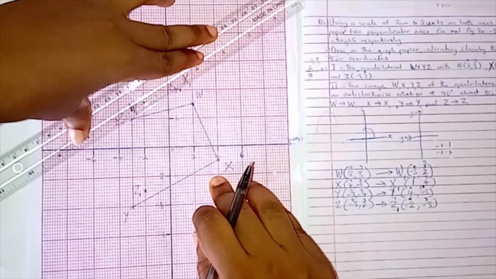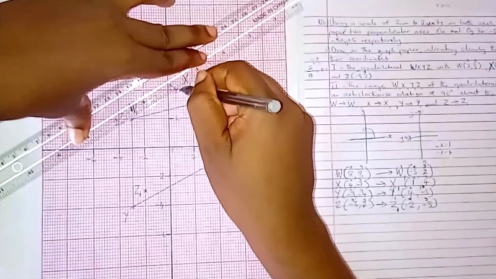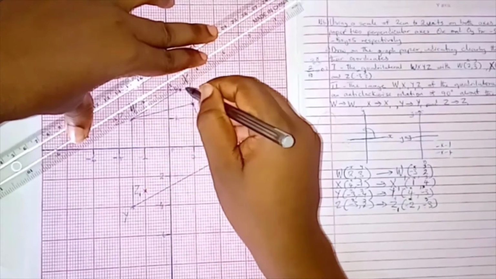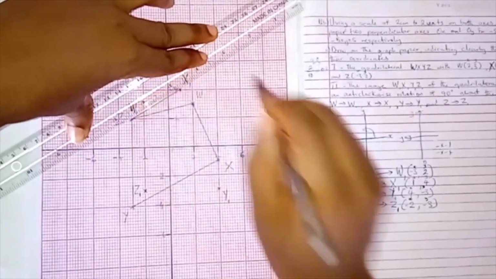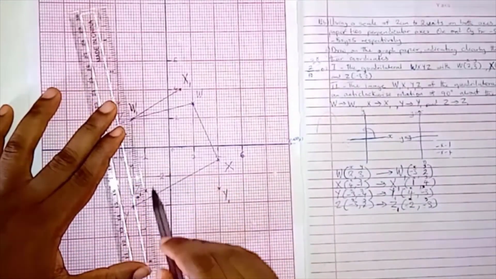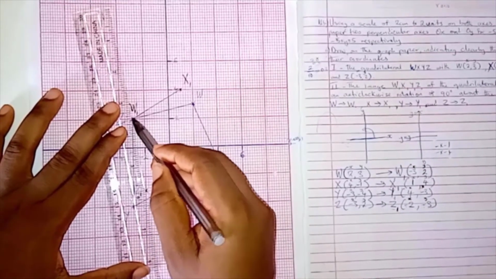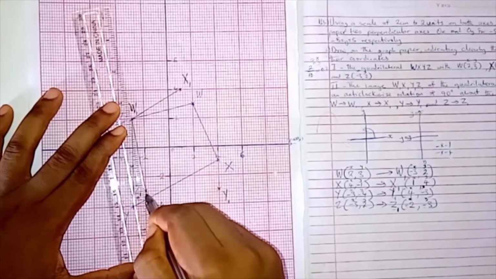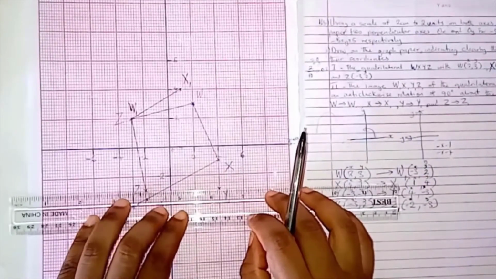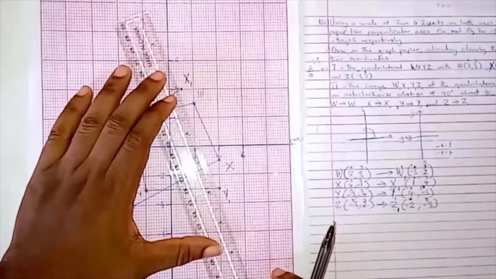Okay, so we have this point and this point for W, this point for X. Okay, we have this point again here. That's for our second quadrilateral after an anticlockwise rotation of 90 degrees. Okay, and we have another point here. Okay, then our final point.